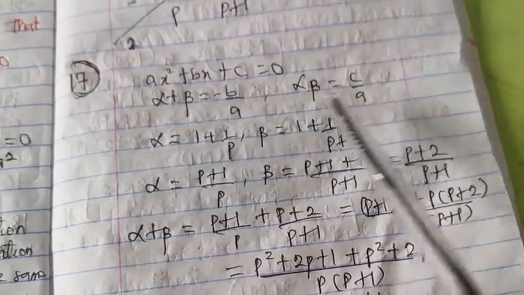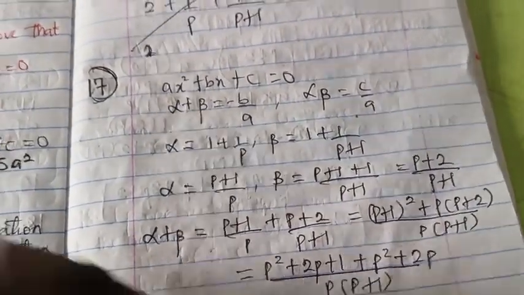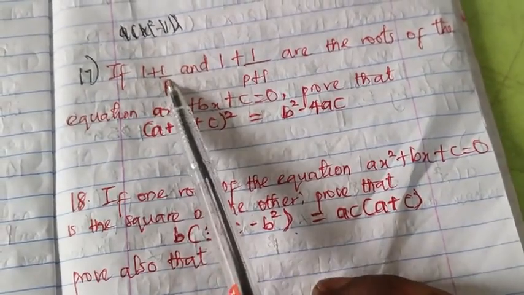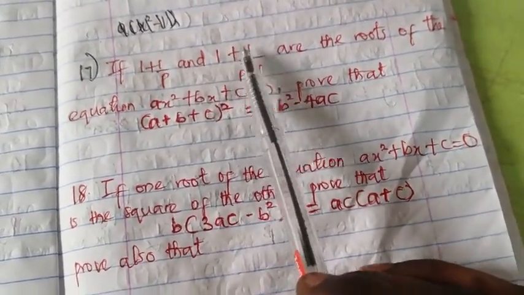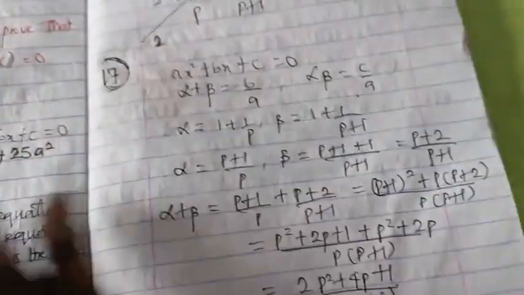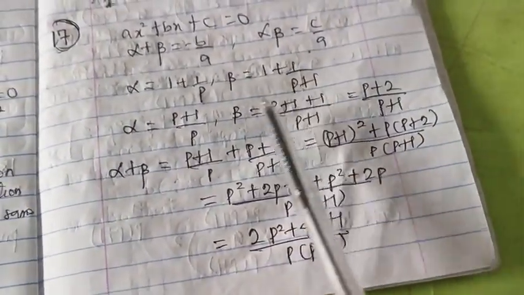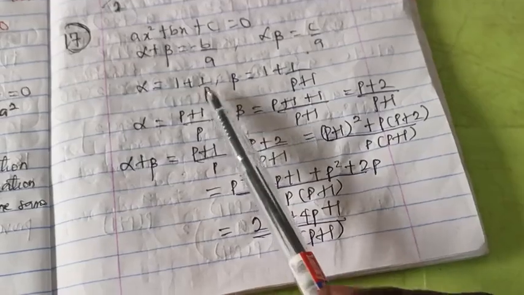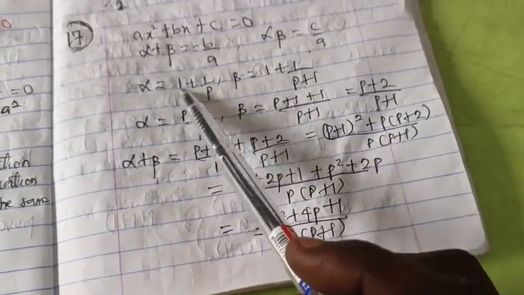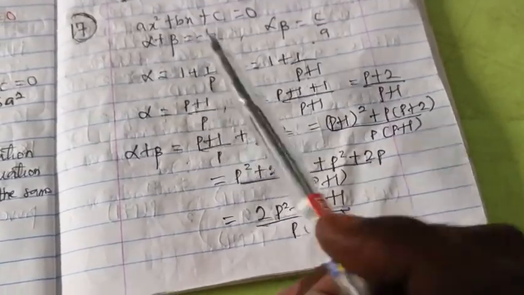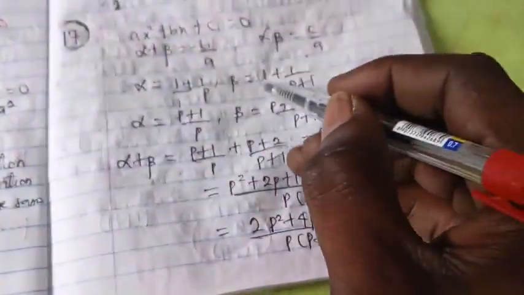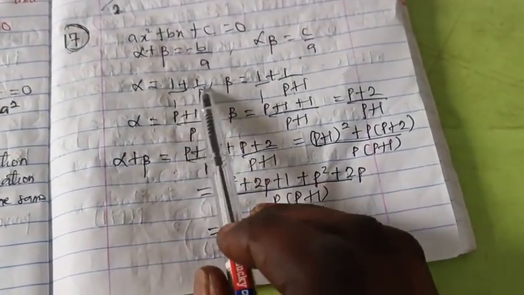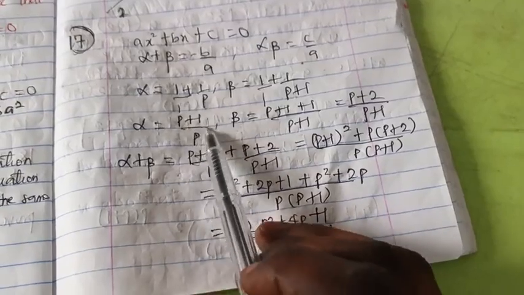C over a. Now, they gave us our roots in this question. Let's take alpha to be 1 plus 1 over p, and beta to be 1 plus 1 over p plus 1. So that was what we said here. Now their sum, alpha plus beta, is going to be what? We did some work here. Find the LCM, then we get what? This will be over p, p in p is 1, and 1 times 1. So that's how we got p plus 1 all over p.